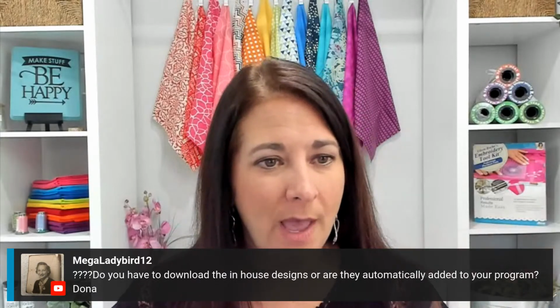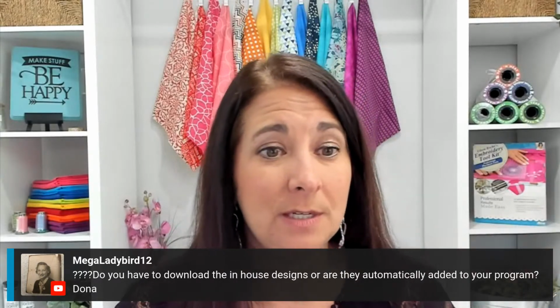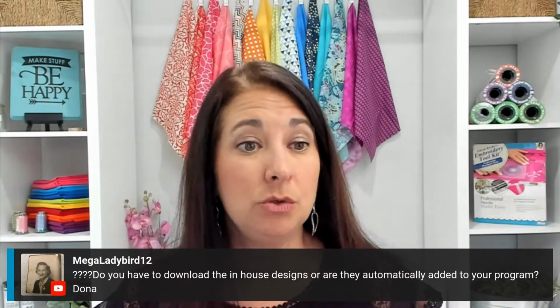Mega Ladybird 12 says, do you have to download the On the House designs, or are you automatically added to your program? You do have to download them. That's a great question. So you have to download them, and then you can use them inside of your software.